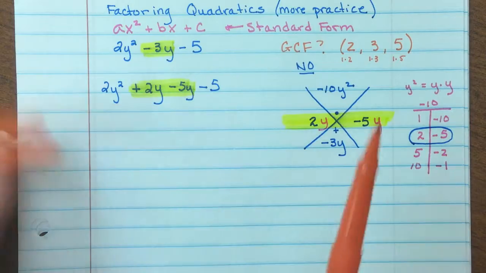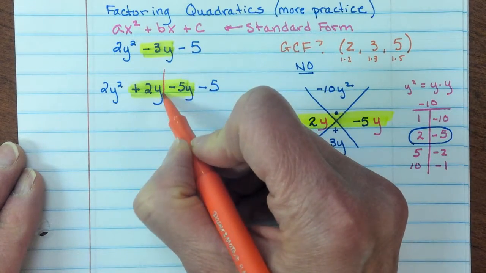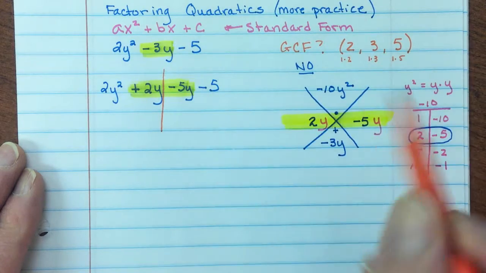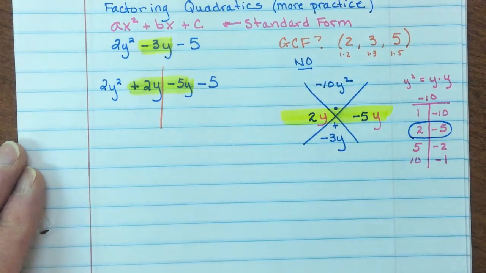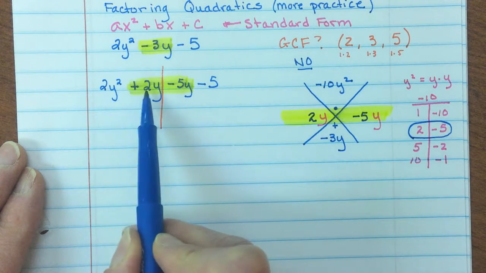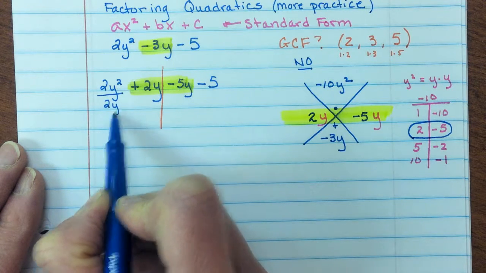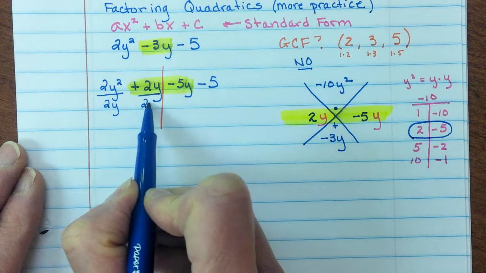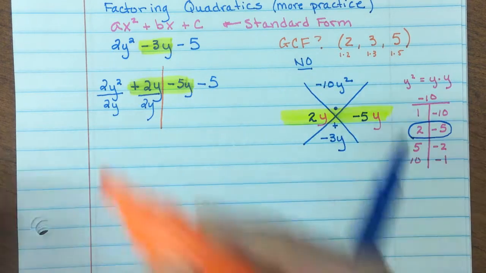Now that I have my quadratic written in 4 terms, I'm going to group. That's why this is called factoring by grouping. In the first part, what's a common factor? Well, I can factor out 2y. Factoring out is undistributing.